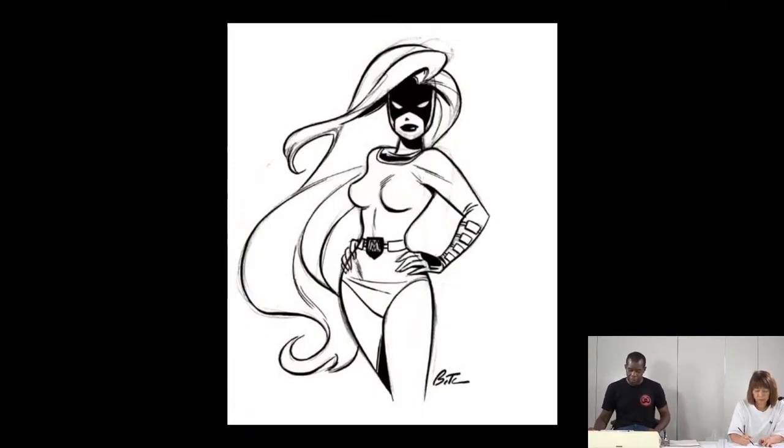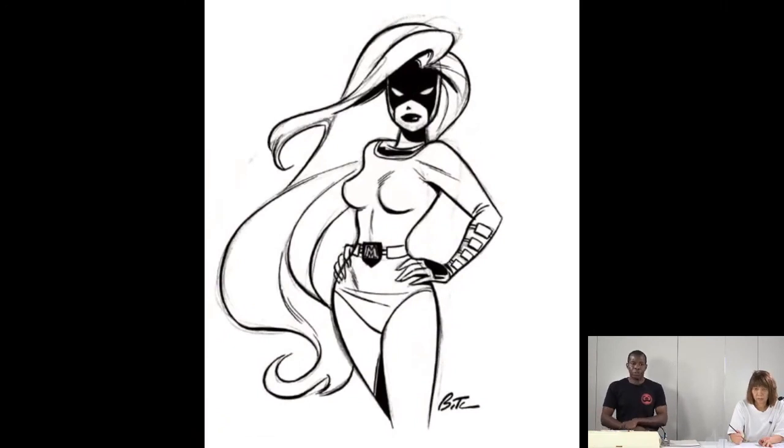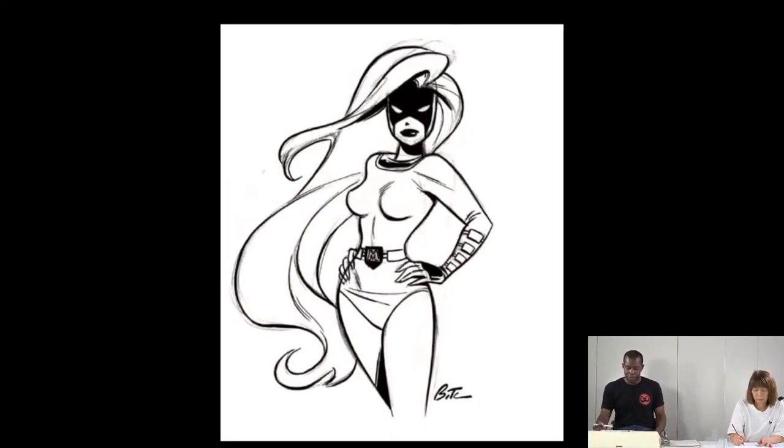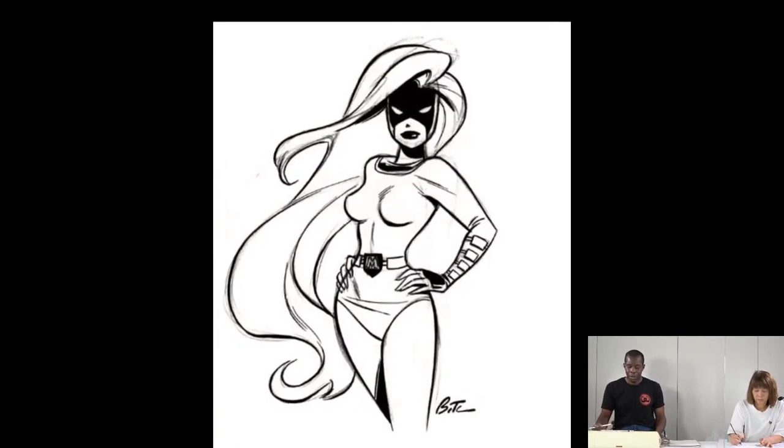Yes, comic artist, also animator as well. All right, but this is more in the realm of comics and animation, obviously. It's a little bit different. So now, for this female superhero, there's a little bit more variance in the line quality we have here. We can't trace all the way around and have the exact same line quality. There are some changes, particularly in the hair.